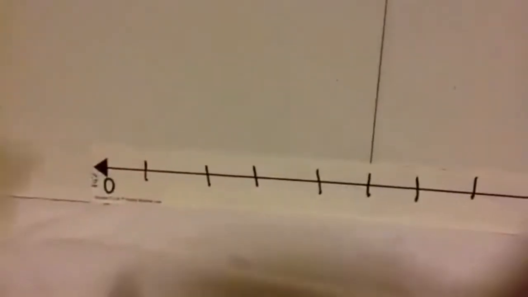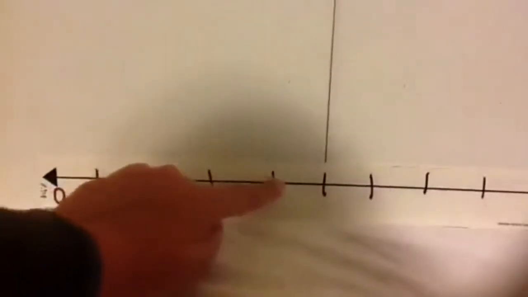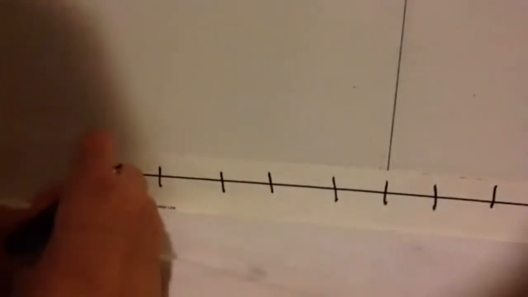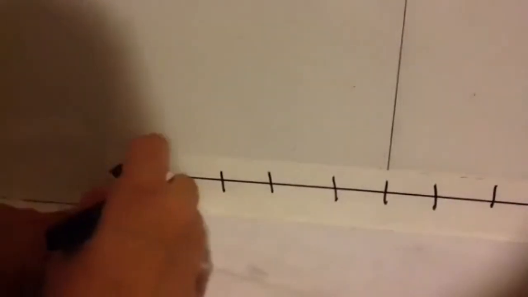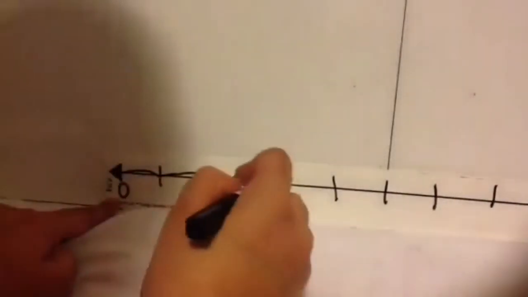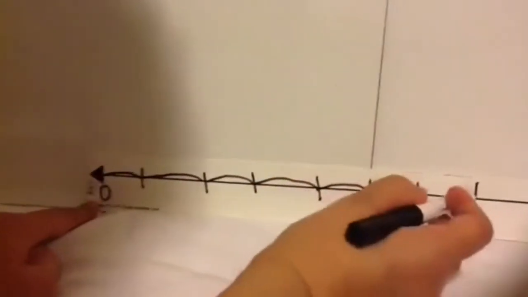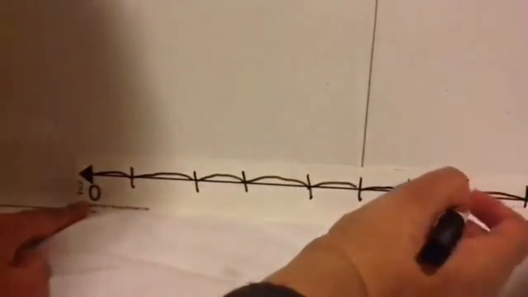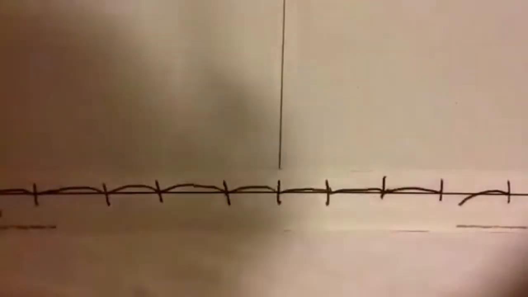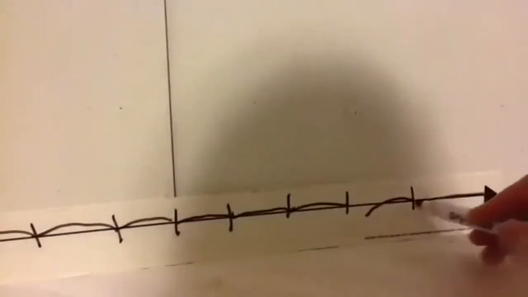Because if you count the number of lines, 1, 2, 3, 4, 5, 6, 7, 8, 9, then you're going to say it's cut up into 9 pieces, when technically, when you count the hills, 1, 2, 3, 4, 5, 6, 7, 8, 9, 10 pieces.